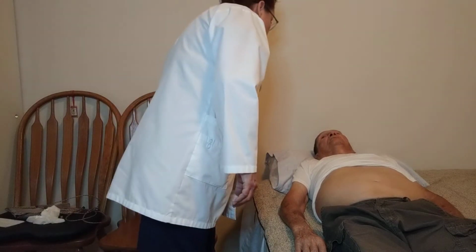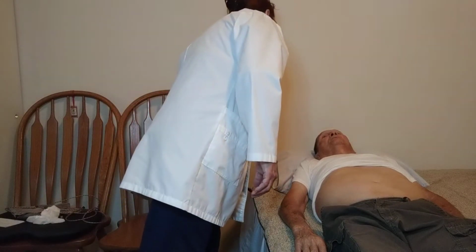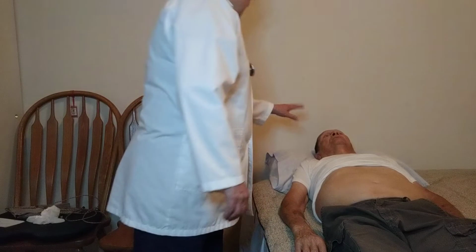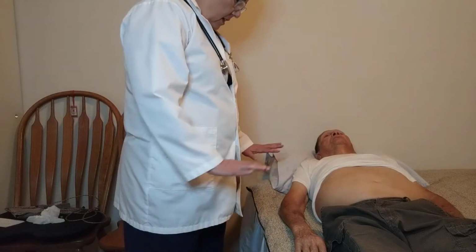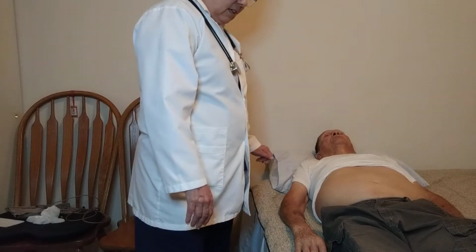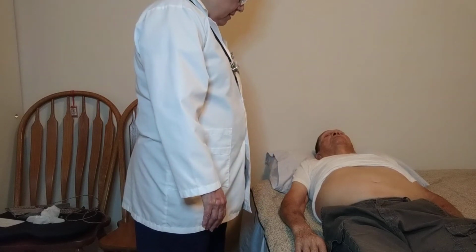Okay? Now I'm going to look at the sclera. Can you open your white eyes big? Okay, and look over there. Okay. I'm looking at the sclera and the overall color of the skin to check for jaundice. Negative, the patient's skin color is appropriate for his race.